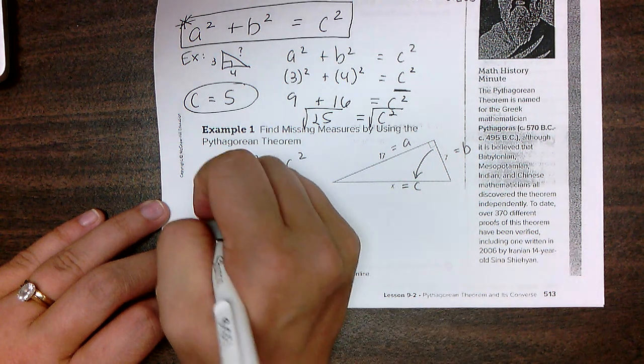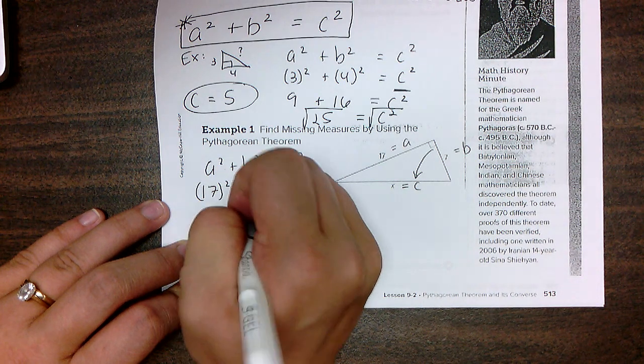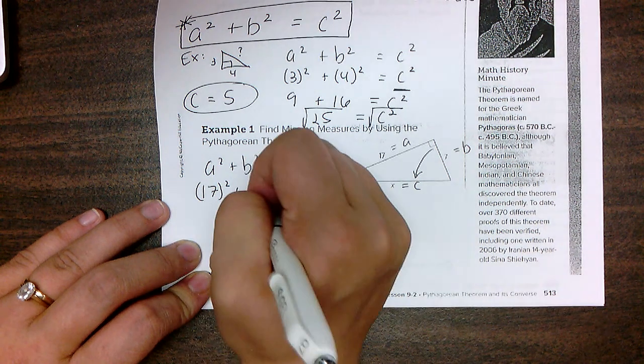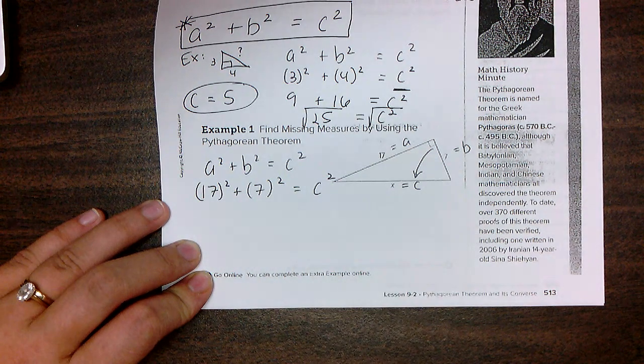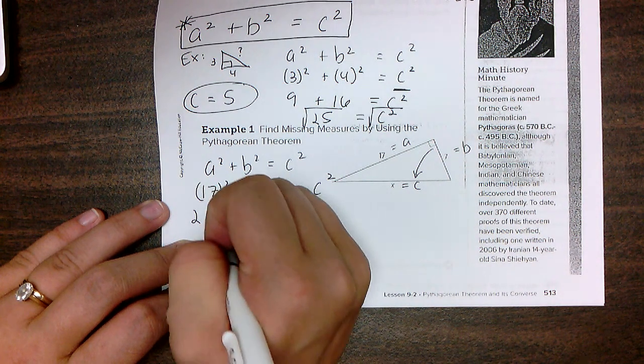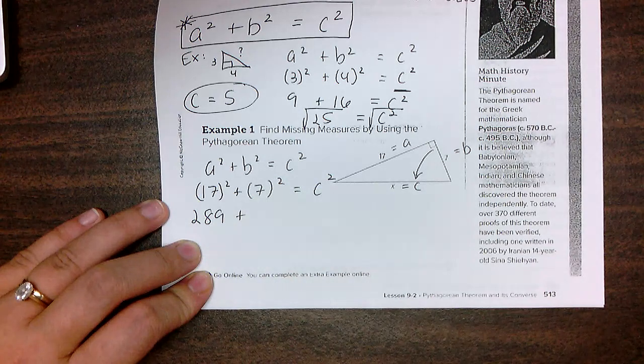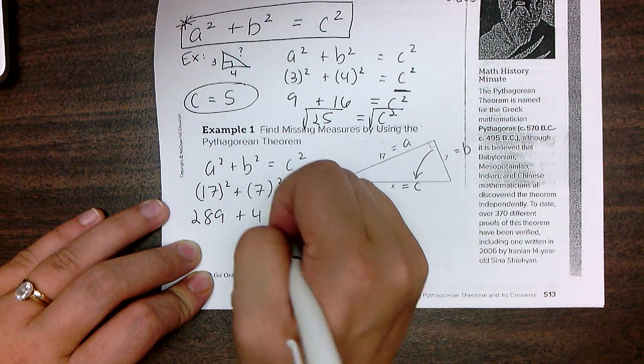Okay. And so now I plug in my numbers. I said A was 17. So 17 squared plus 7 squared is going to equal C squared. And then I'm going to figure out those values. So 17 squared is 17 times 17. That's 289. 7 squared is 49.